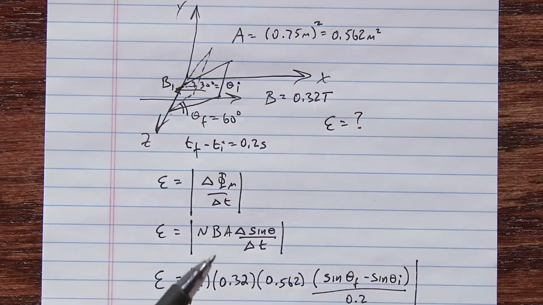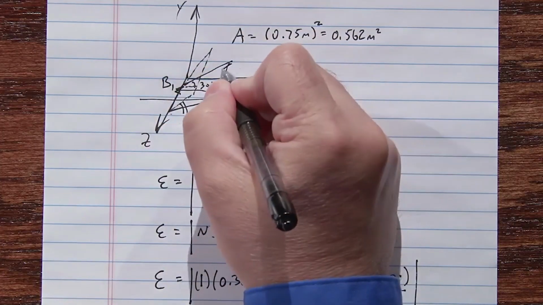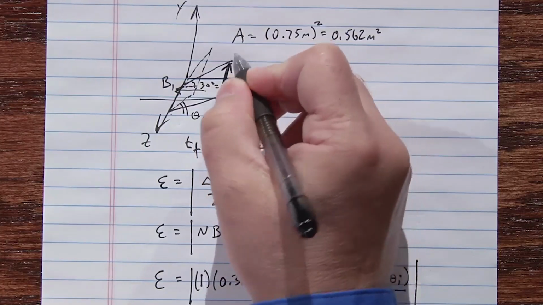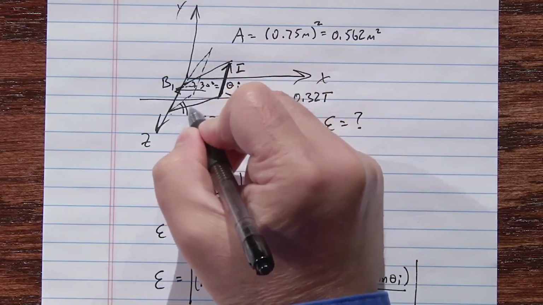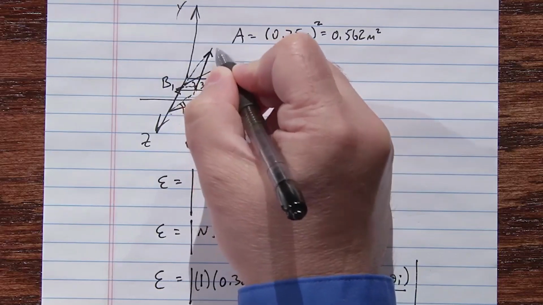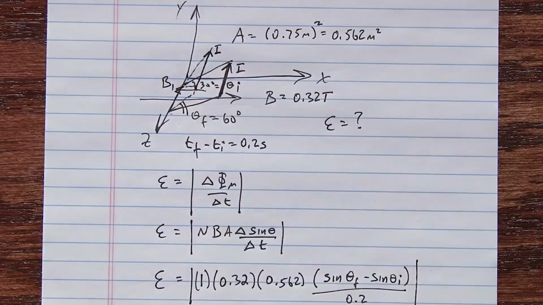So the induced current, I, must be flowing in this direction, and then it will continue around the loop. So the induced current I is flowing in the negative z direction. It's flowing towards the back to give us a magnetic field that opposes the change in magnetic flux.